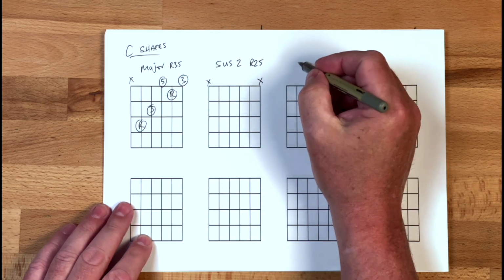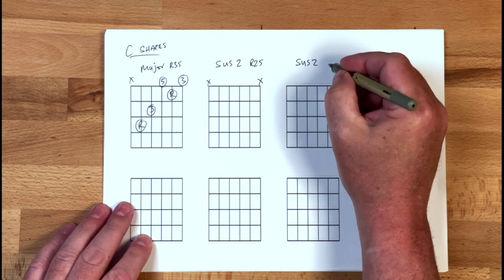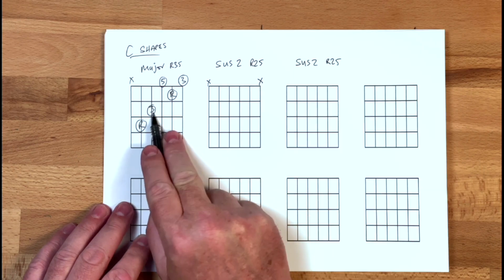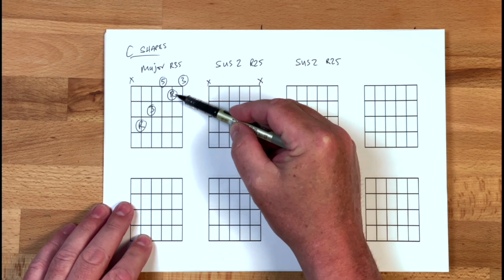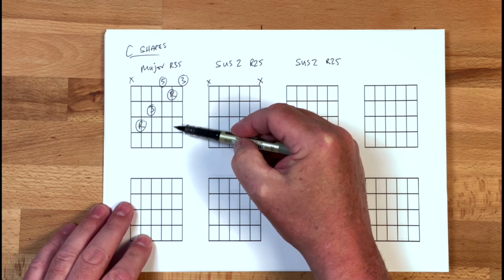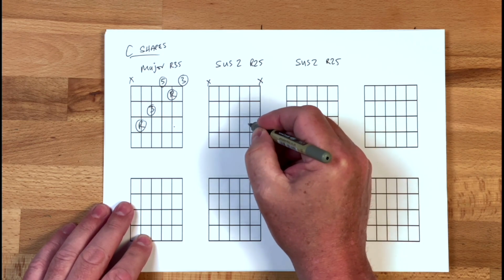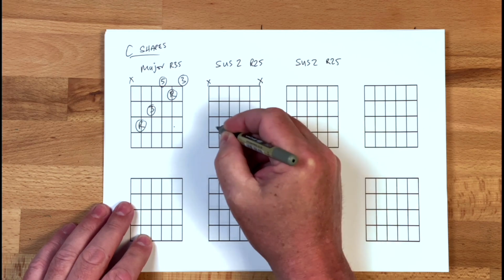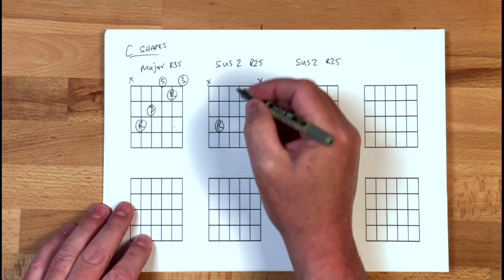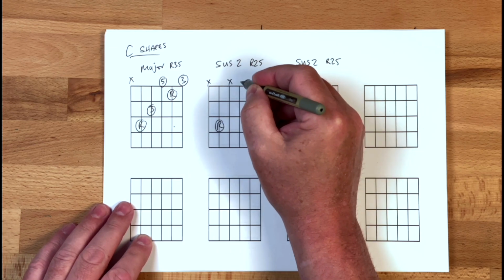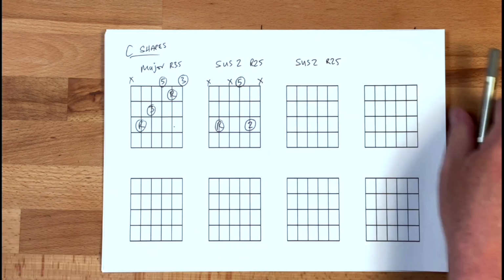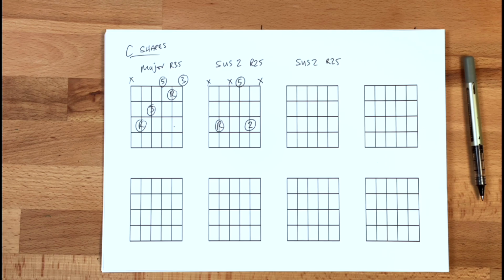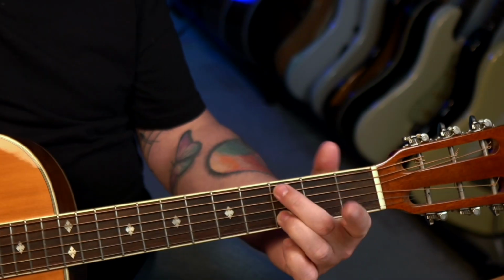Now, this is why we end up with 2 different common shapes here. We've got a 3rd here and we have a 3rd here. But what we can also do is think of it, a root and a 2nd could be here. So really what I can do is put the 2nd here. This is one of my favourite ways of playing it. Root, kill that there, and then I have the 5th here. The root, the 5th and the 2nd like this. And then that gives us this C sus2.